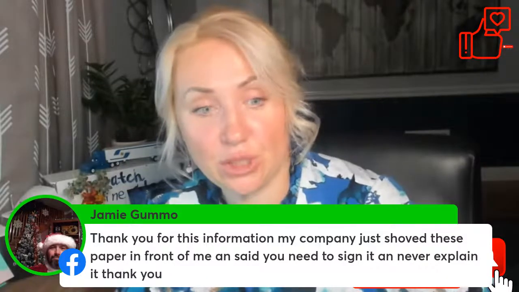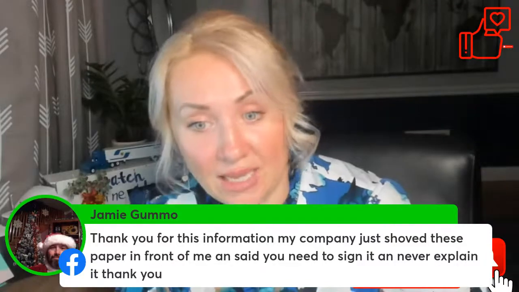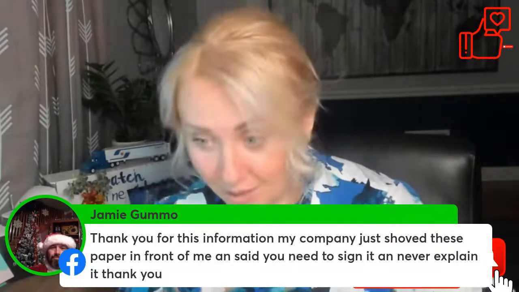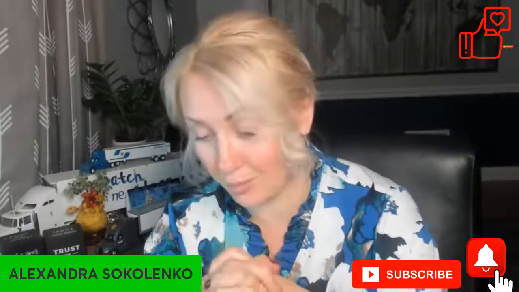My company just showed this paper in front of me and said you need to sign it and never explain it. Yes, unfortunately, sorry, the name Jamie. This is a problem in people who run in transportation companies. They throw the papers in front of you and they don't explain to you why you need to sign, what is the liability on you signing something or giving permission.